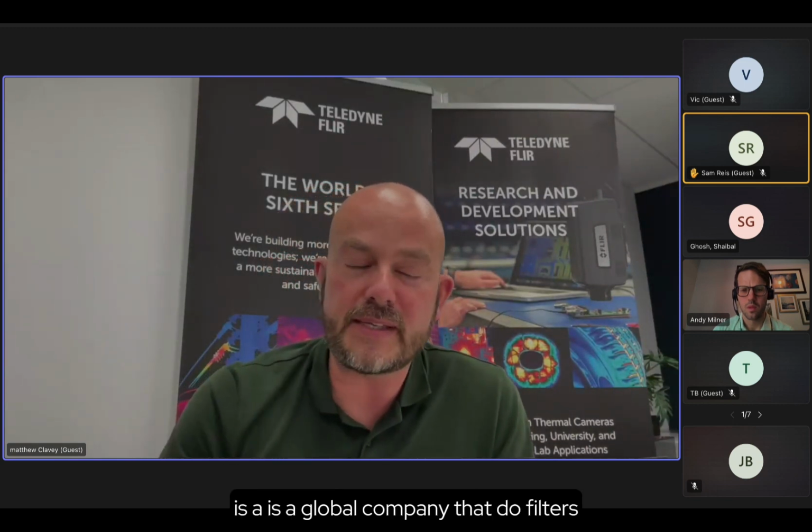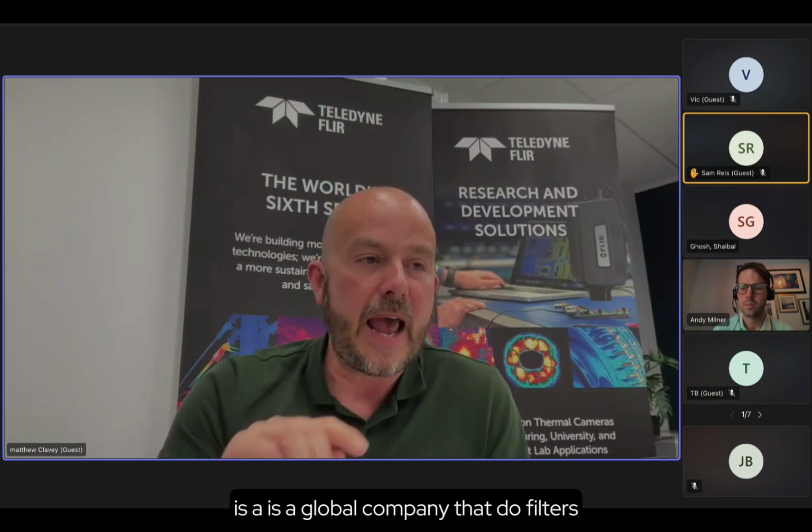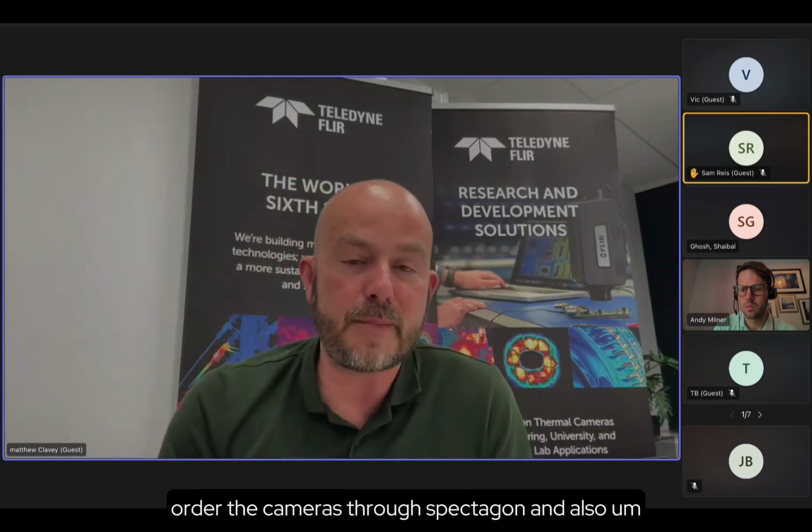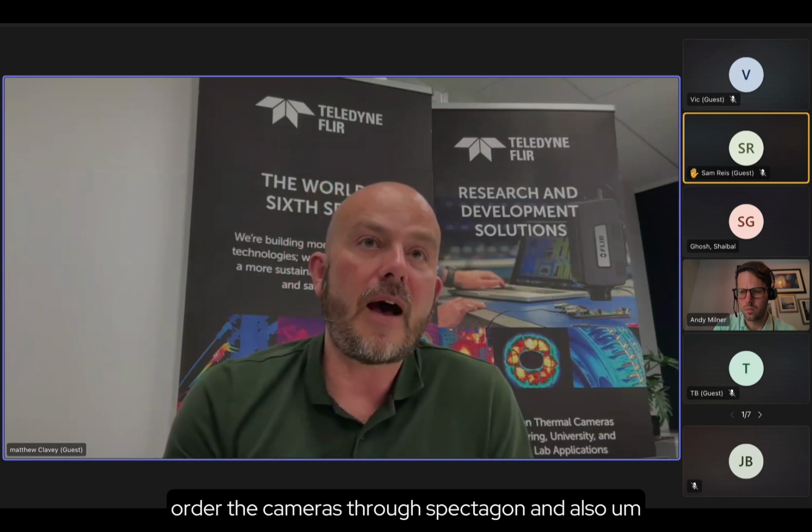For example, we go to companies like Spectragon, a global company that does filters, and you can go onto their website and pick essentially a peak and a width. For a 2 micron laser, the peak will be 2, but you might have a width of 0.5 either side of that, so that you gather a little bit. Then you have the full response of the camera in a very narrow band, so you can pick up a lot of detail. It is something we would help you do, and we can order the filters through Spectragon.